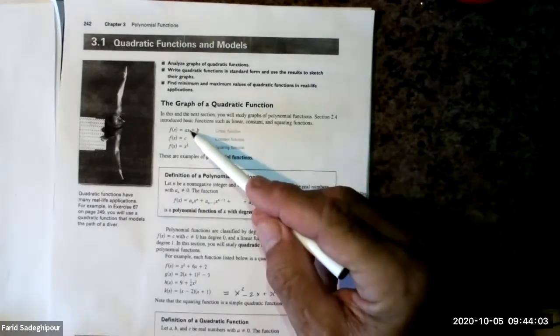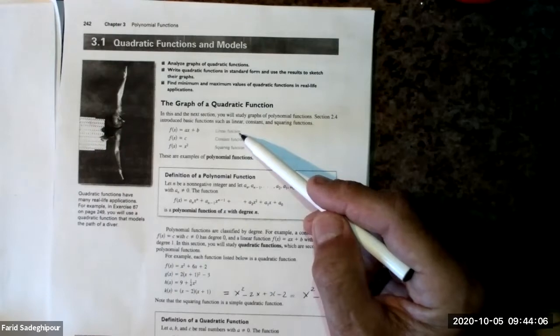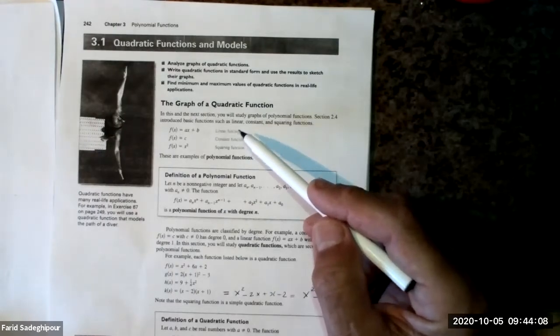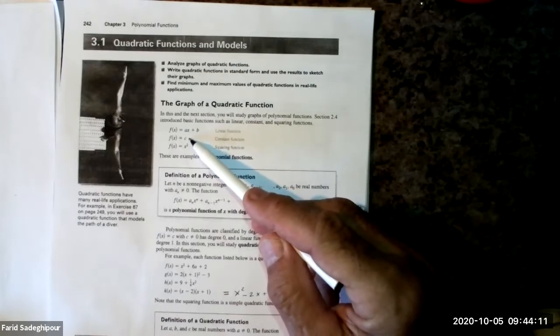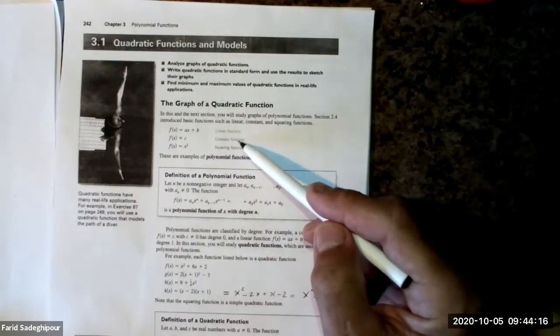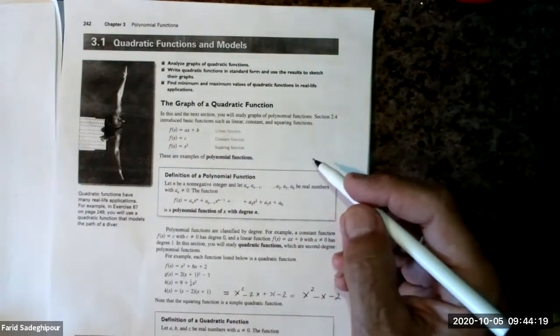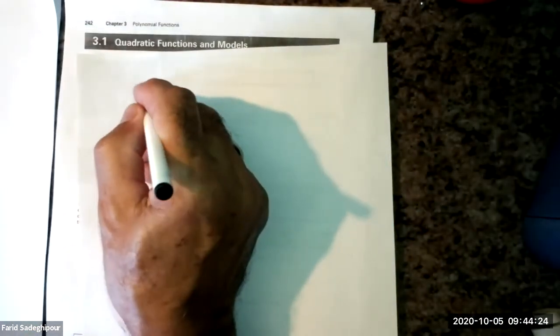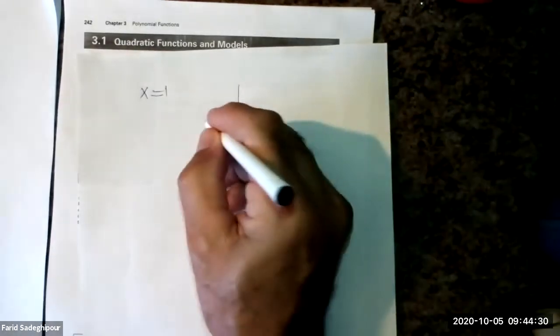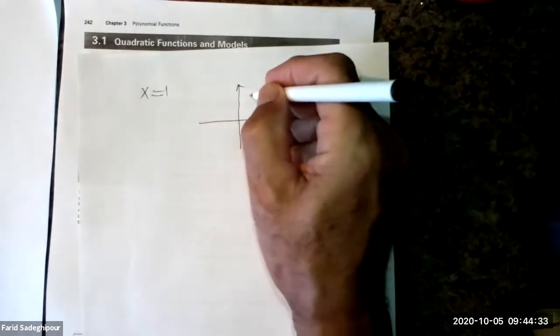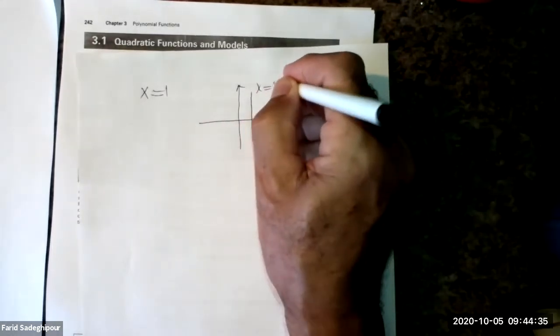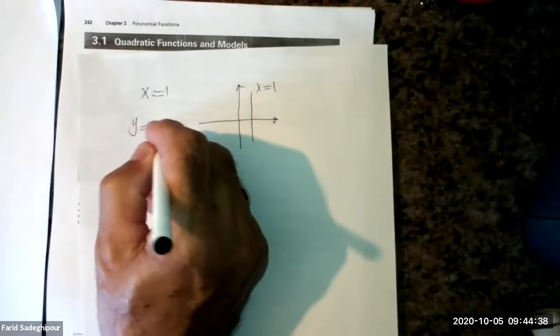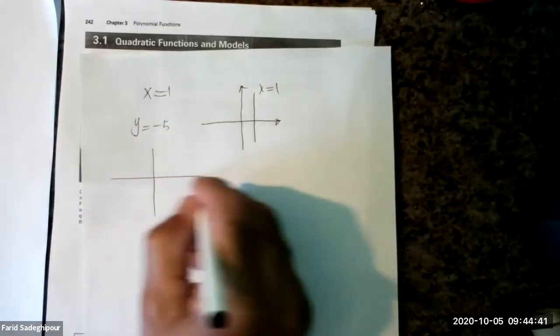If the power of x is 1, it is a linear function, whose graph is a straight line. In case you don't have any x, or just say you have x to the power of 0, then it's a constant function like x equal 1, y equal 3. So let's say you want to graph x equal 1. What is x equal 1? It is a vertical line. Or y equal -5, it's a horizontal line.